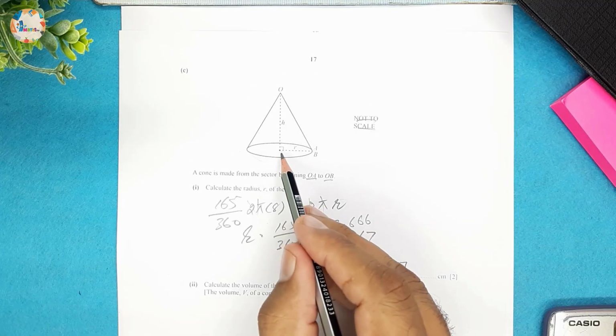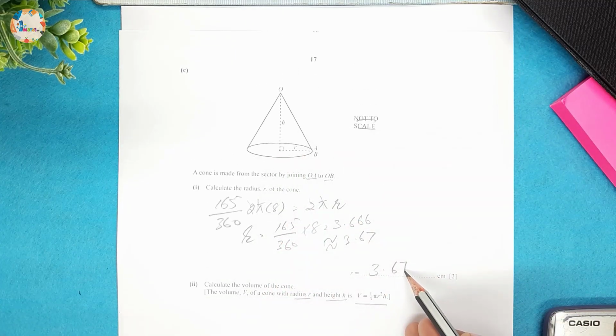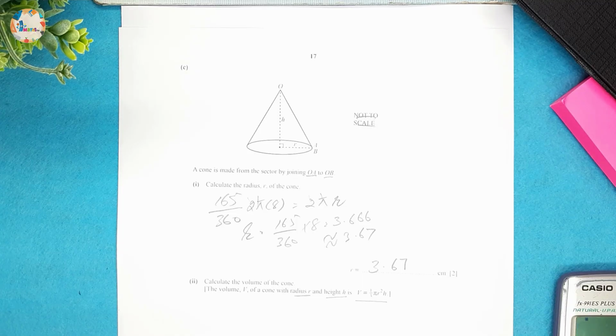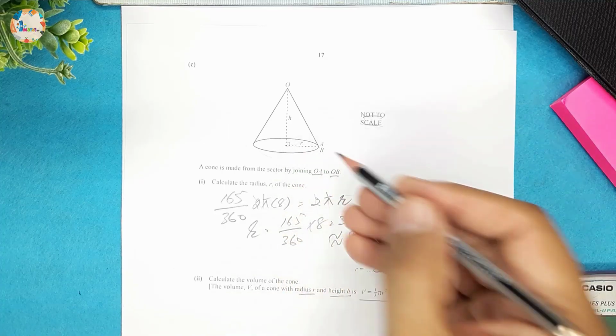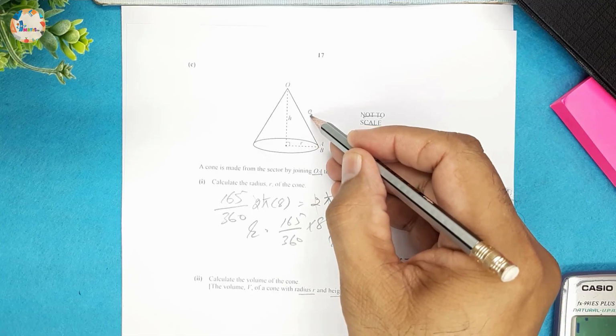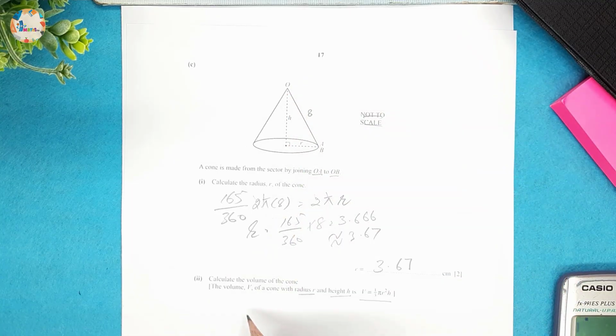Radius we have calculated this one, 3.67, and height we will be checking, and we will be calculating that slanting height. This will be basically the perpendicular height. We have the slanting height, so from there we will be calculating the perpendicular height. Now we have this r, which is 3.67, and we have this slanting height, which is 8. So we can use to find h.